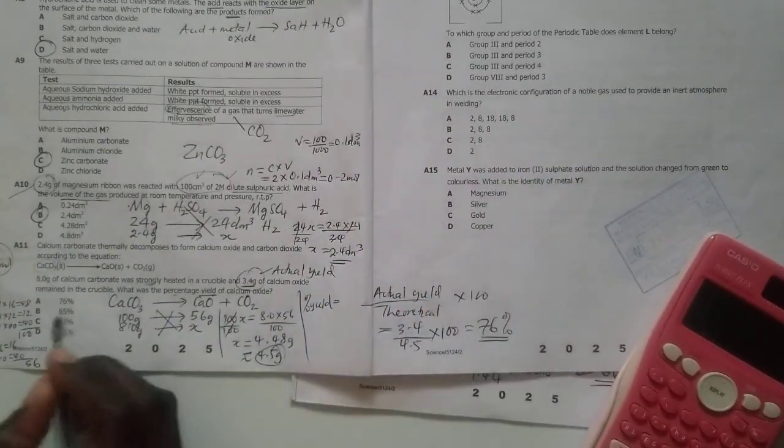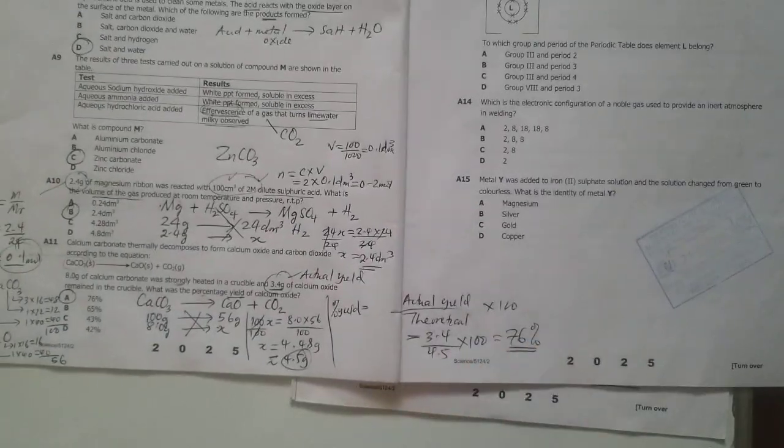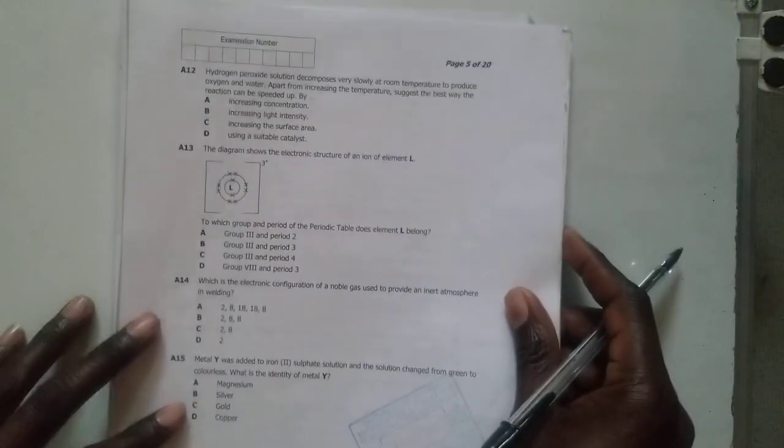And if you notice there, from the solution that they have given us, 76A was actually the best option that you needed to do there. Hopefully we are still together.